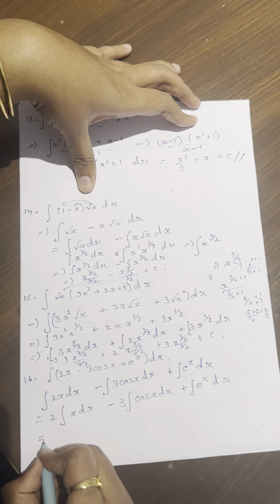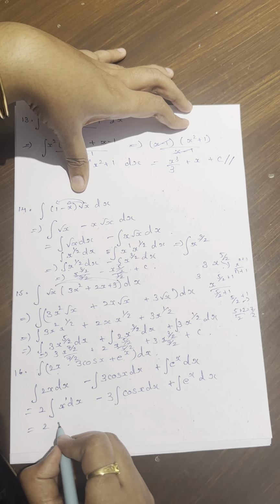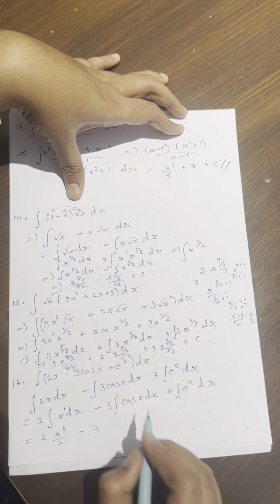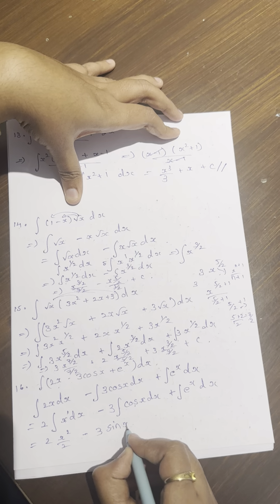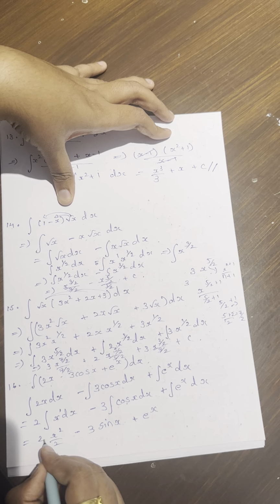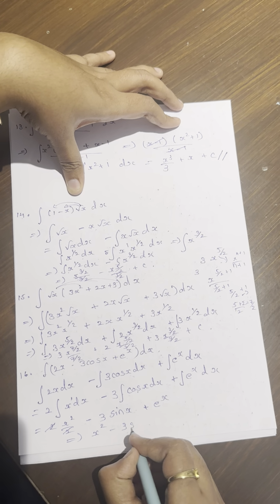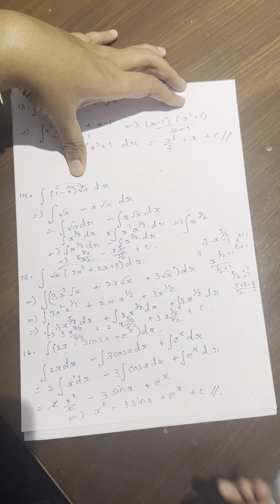So your answer is 2 times, and this is in the form of x power n plus 1 by n plus 1. N is 1. So your answer is x square by 2 minus 3 cos x. Integral cos x is equal to sin x. So minus 3 sin x plus e power x. You can cancel out this 2. So your final answer is x square minus 3 sin x plus e power x plus c.